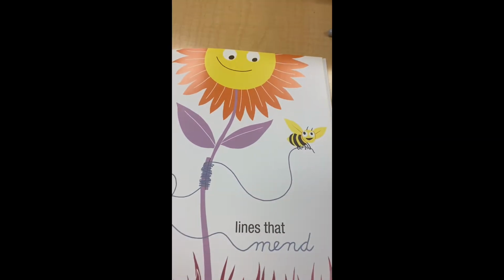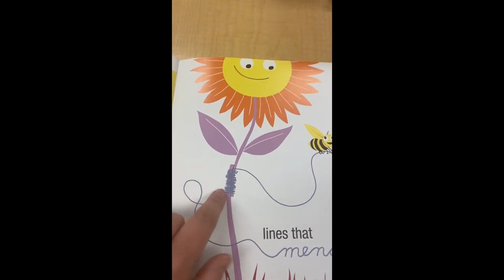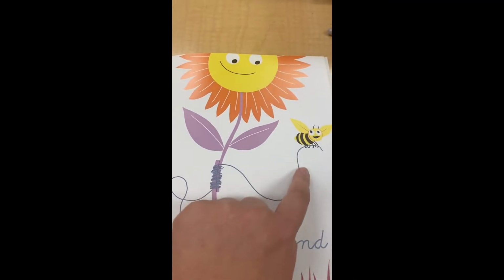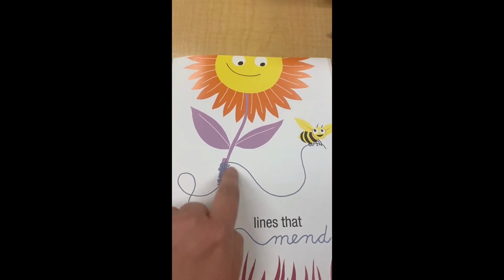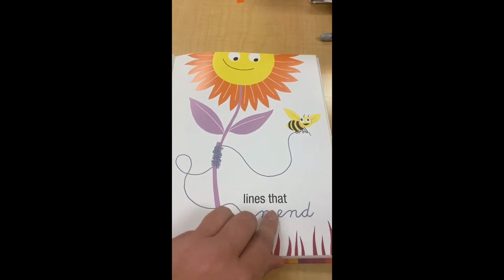Lines that mend. Oh, look at that. See that sweet bee? You see how the stem of the flower looks like it broke off. So the bee is trying to mend it together by using his line to weave it and wrap it around. Mend means to fix things.